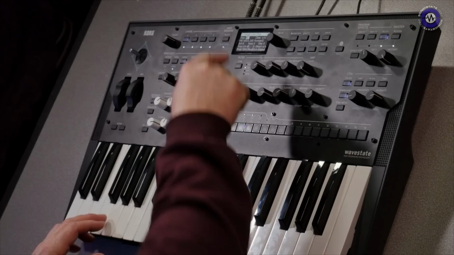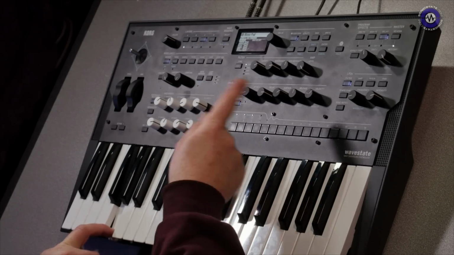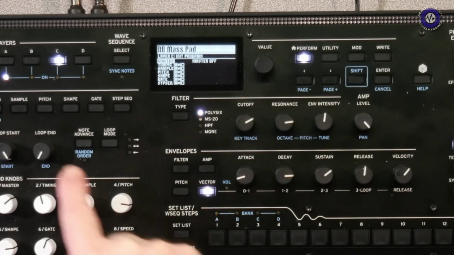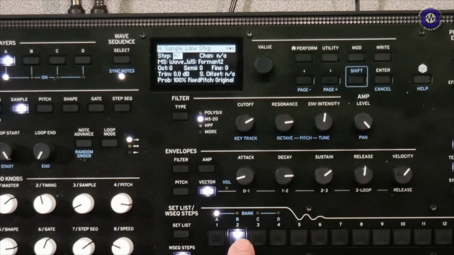This is a bunch of formants just looping through. Gospel, yeah, very simple. Right, back to the set list.